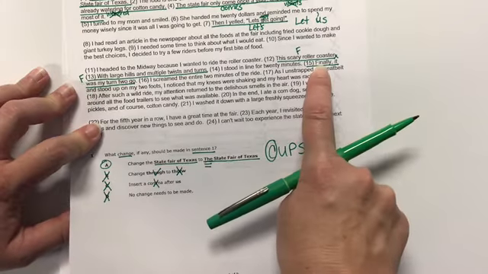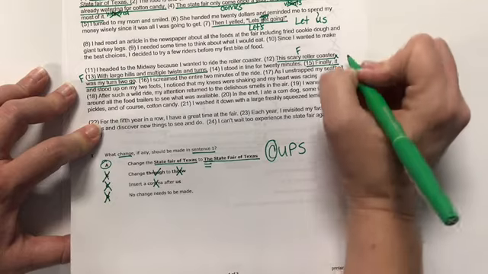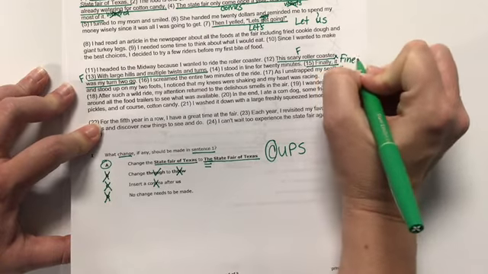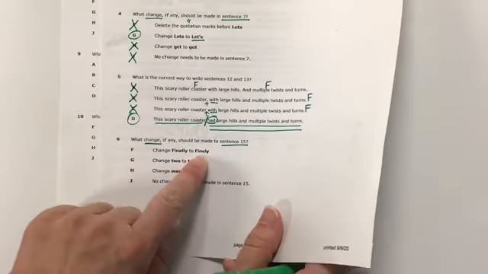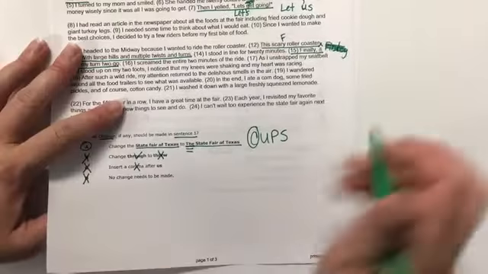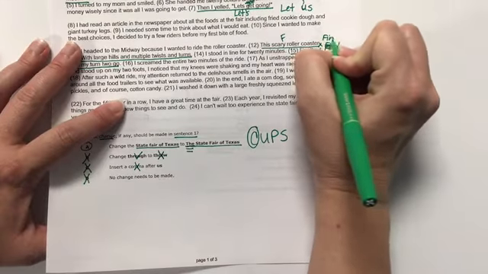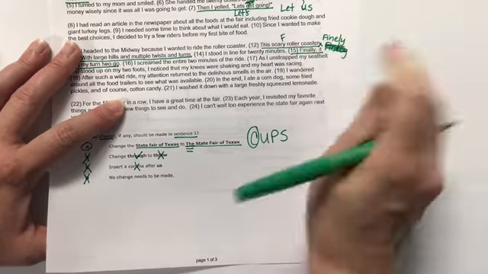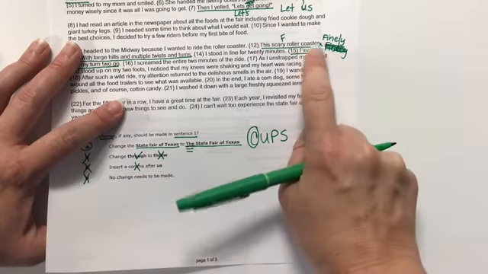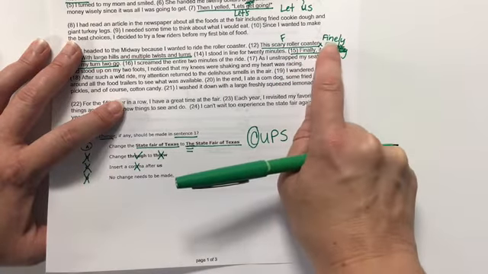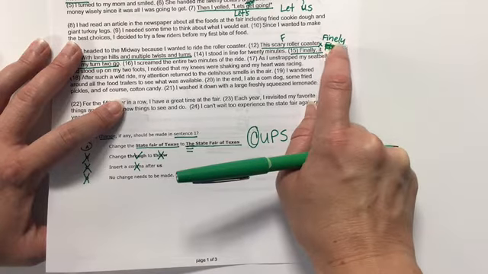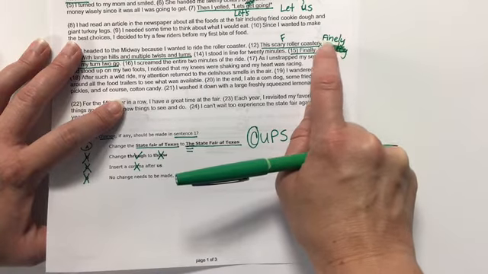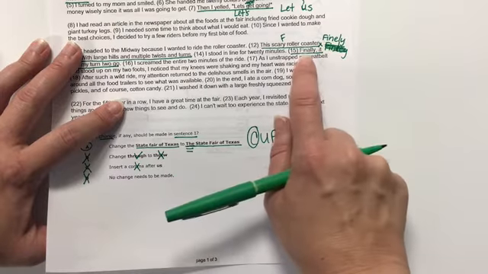Okay, the first answer choice says change "finally" to "finely." Let me see how they spelled it. F-I-N-E-L-Y, finely. If you look these up in the dictionary, this one means to cut something into small pieces, to finely chop something.